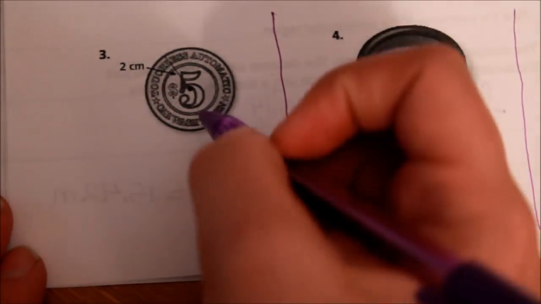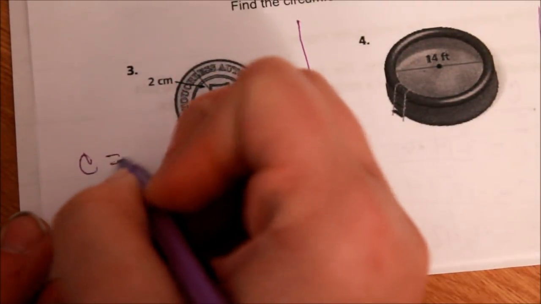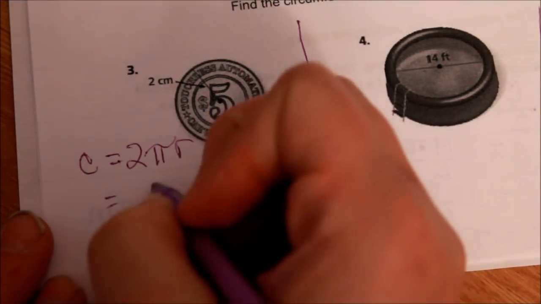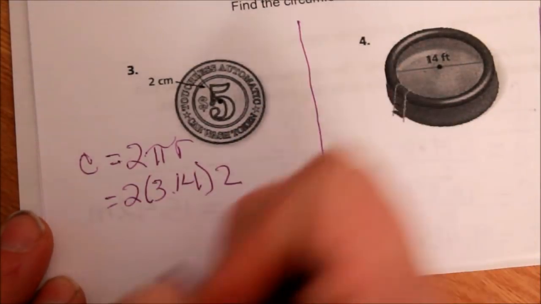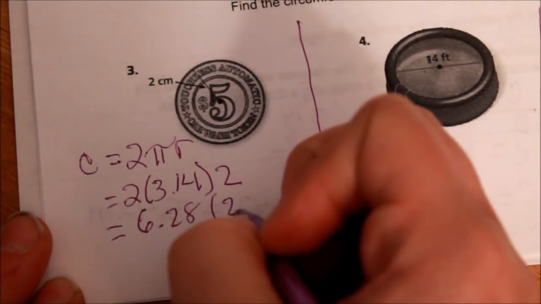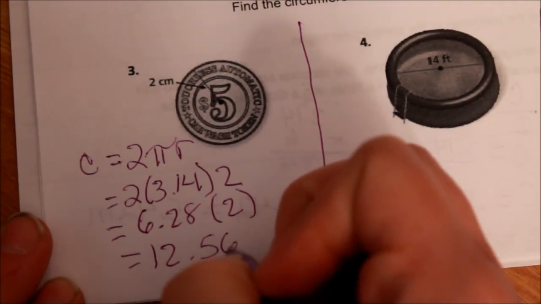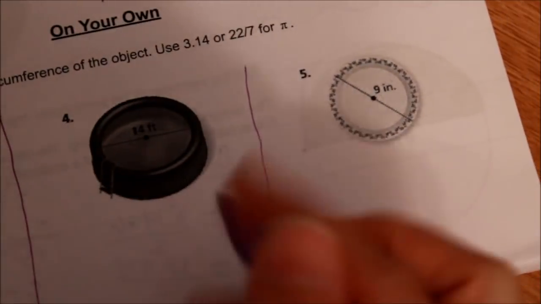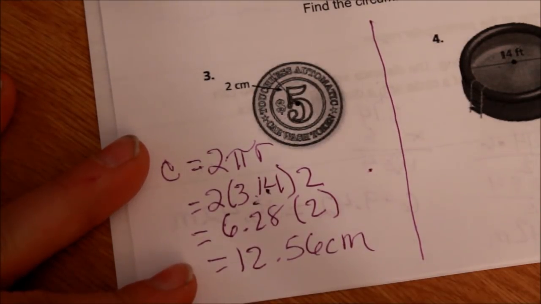For this first one, we have the diameter of 2 centimeters. So we're going to use the circumference equals 2 pi r. 2 times 3.14 times 2. This is going to be 6.28 times 2. We're going to get 12.56 centimeters. Once again, you could have put the 22 divided by 7 right here, multiplied across the top, and then divided by the 7.